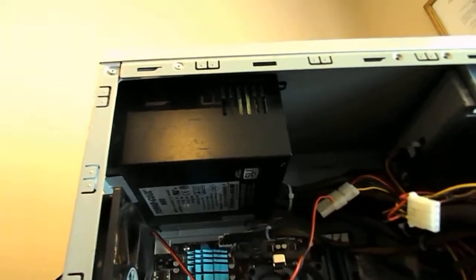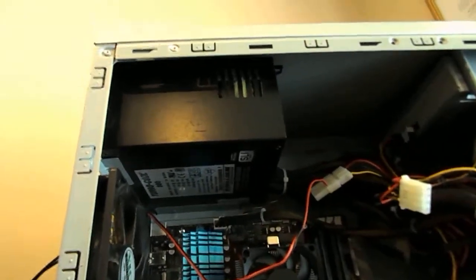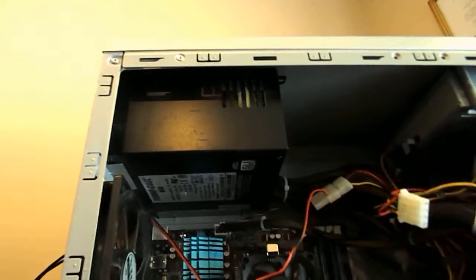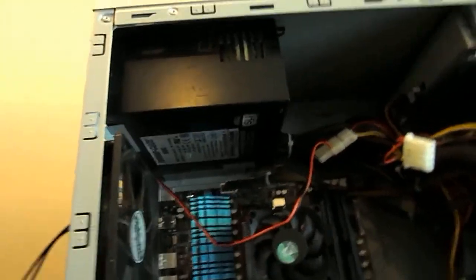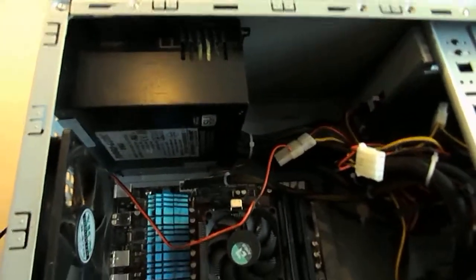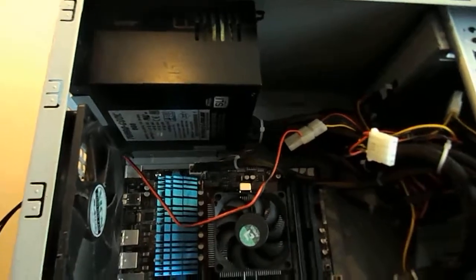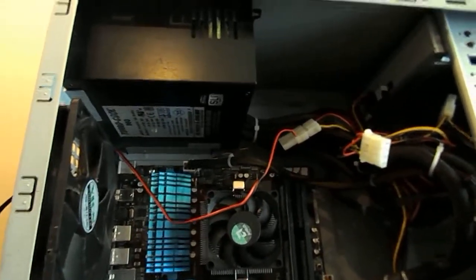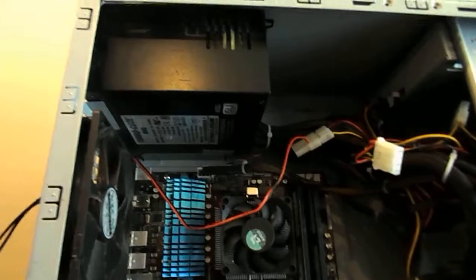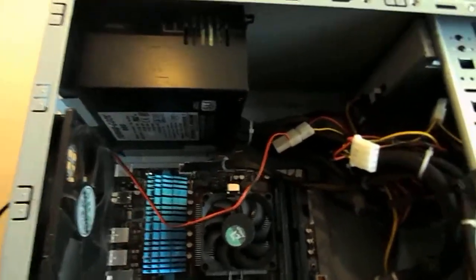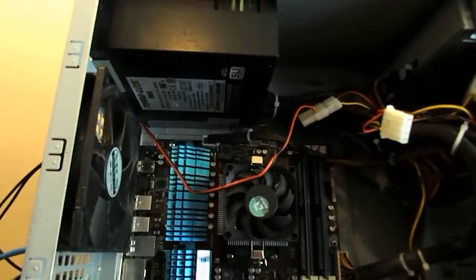No computer part manufacturer does that. Nobody. These power supplies, they're built like tanks. They will literally go through hell and back and keep the computer running.